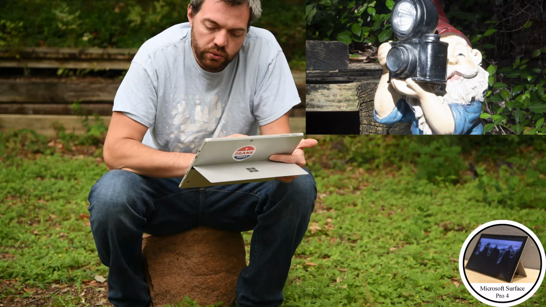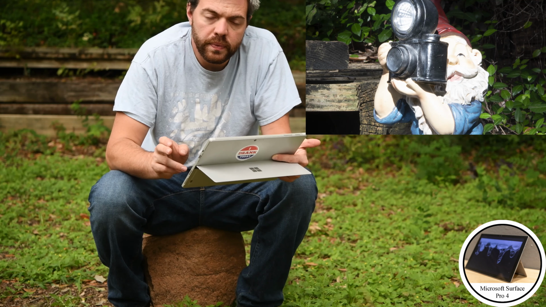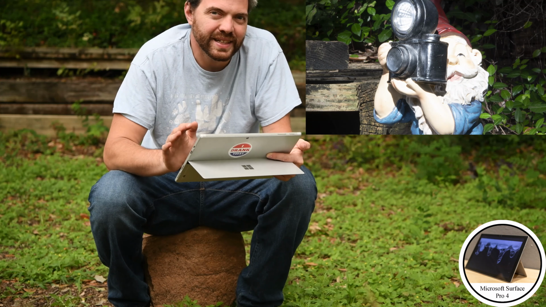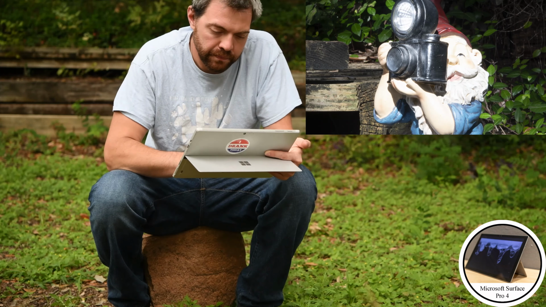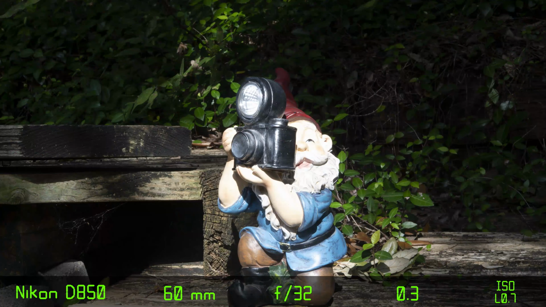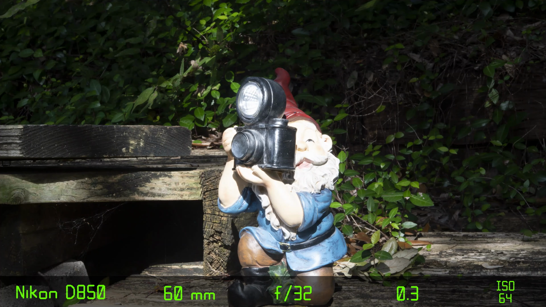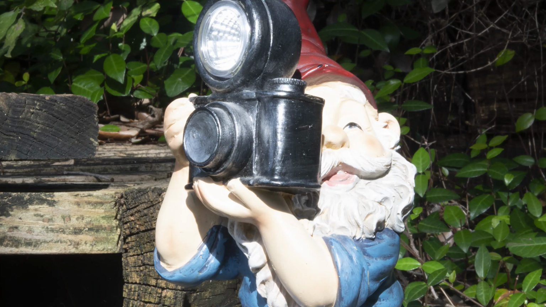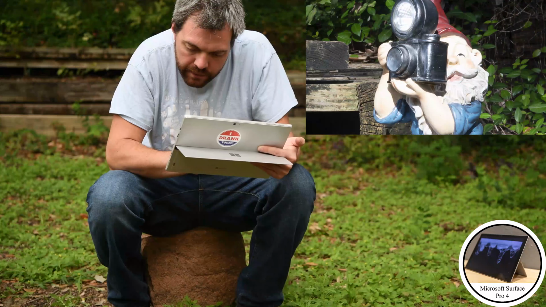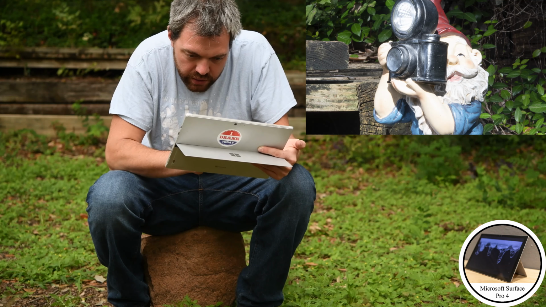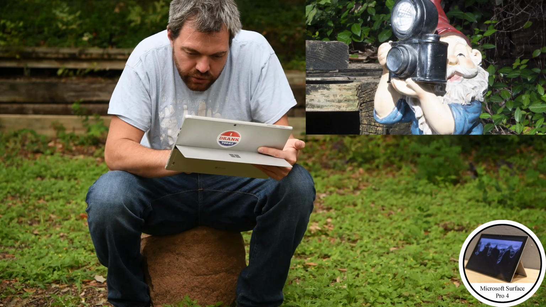Okay, so I'm just going to scroll through this quickly and we're going to look at them. And once I start seeing too much noise is when we're going to kind of stop and say that that's going to be my limitation. So we're at low 0.7, 1.0. Now we're at ISO 64, ISO 80, and I'm still not seeing any noise. ISO 100, ISO 125, ISO 160, ISO 200, ISO 250.